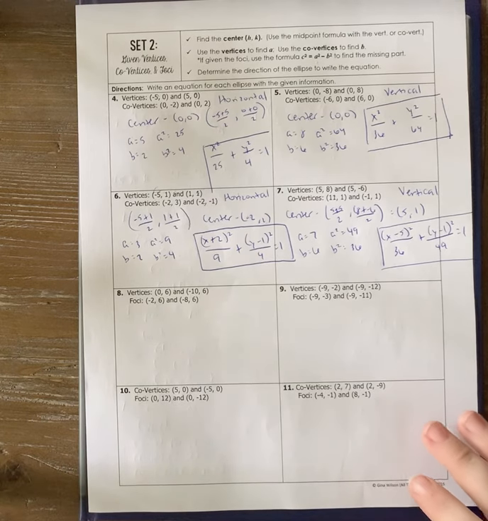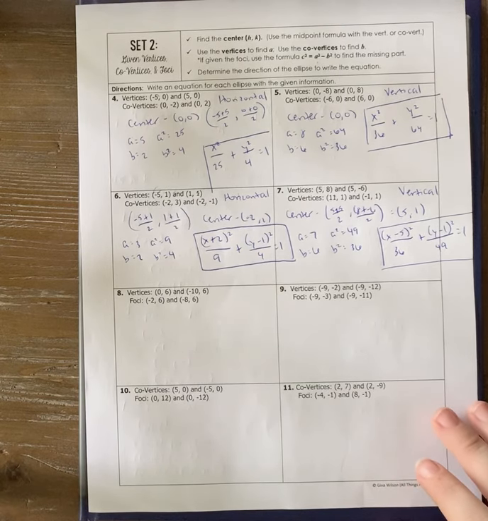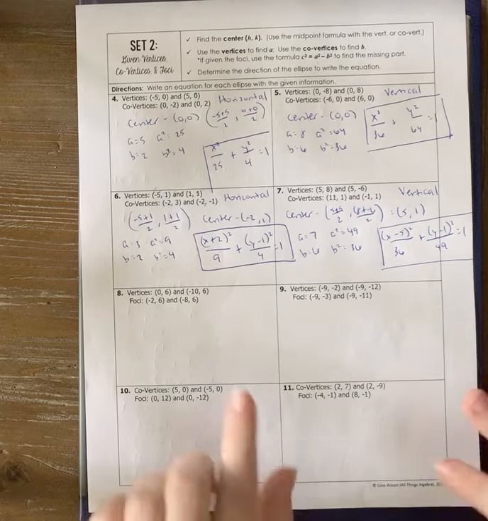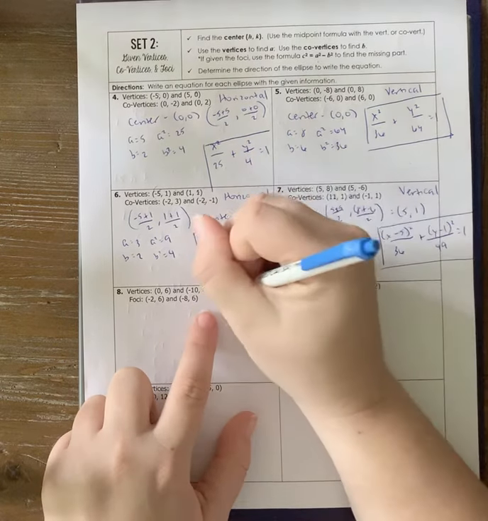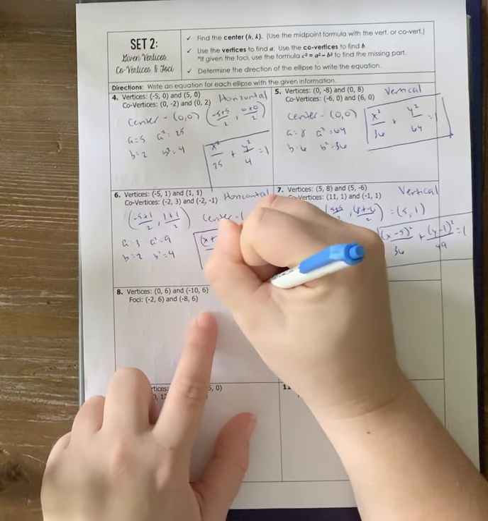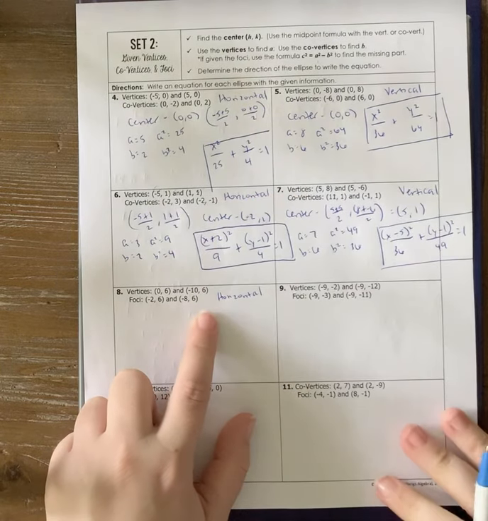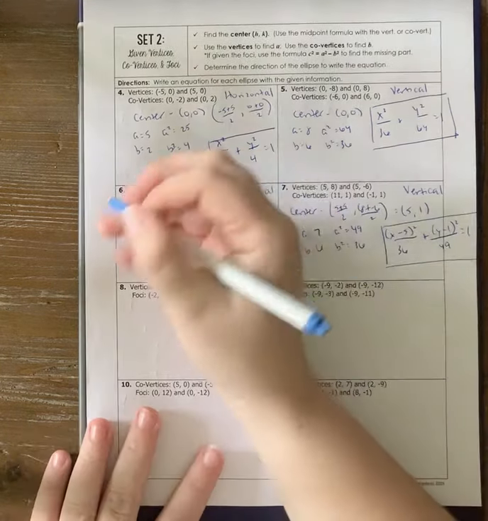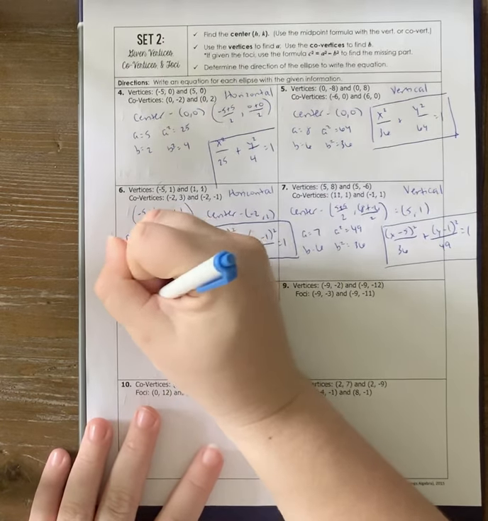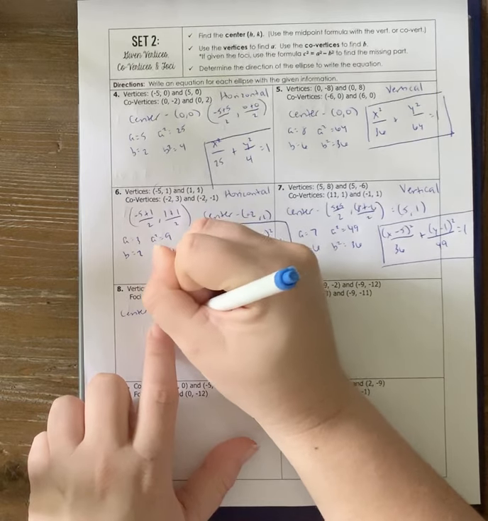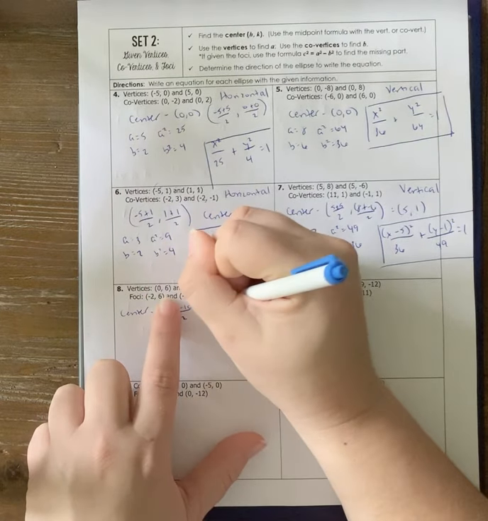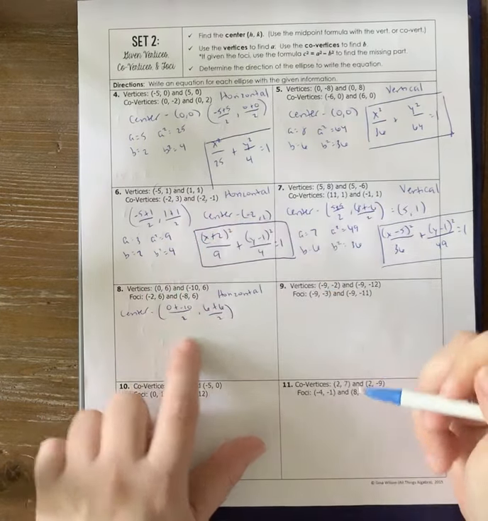Okay, all right, number 8. Because our y's are the same here, this is going to be horizontal. Okay, so to find our center, we have 0 plus -10 over 2, and we have 6 plus 6 over 2.